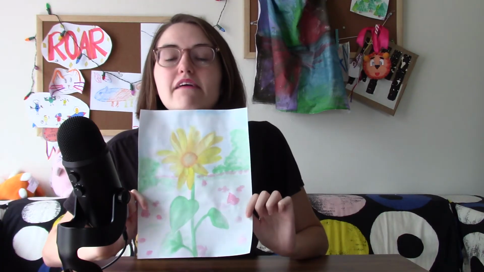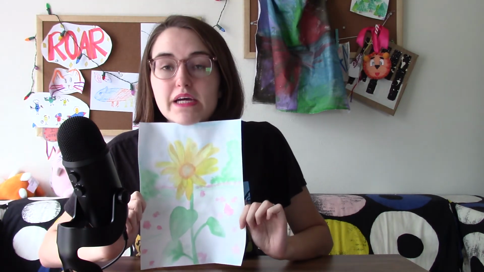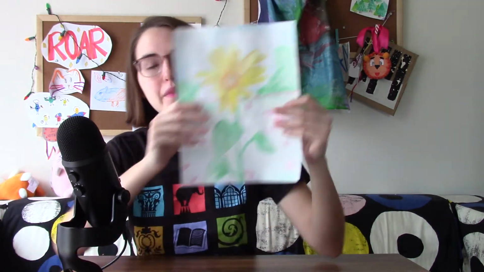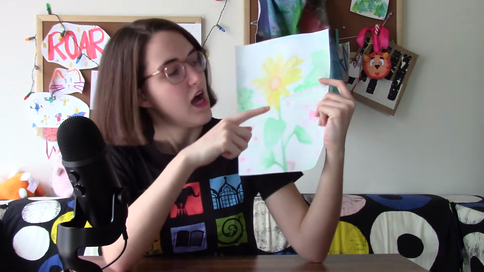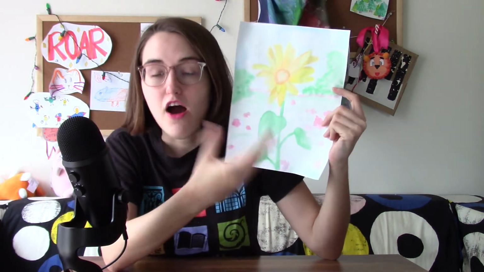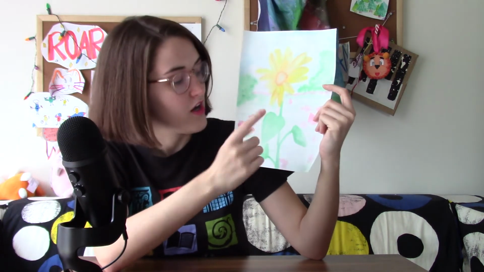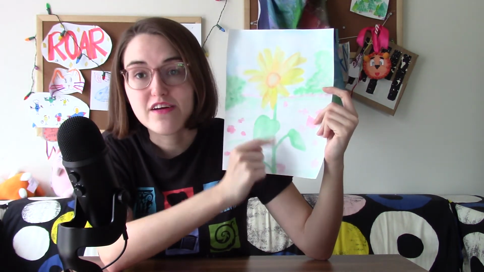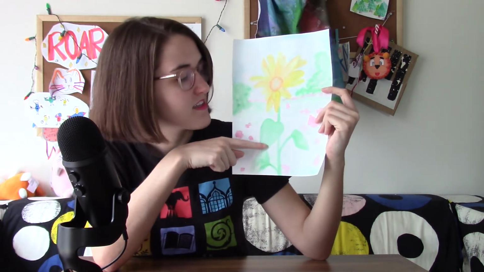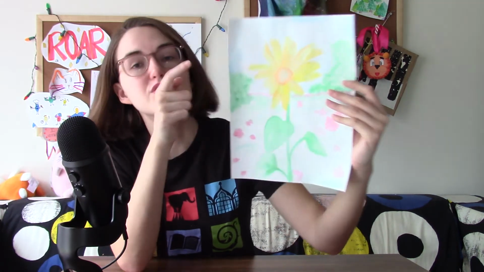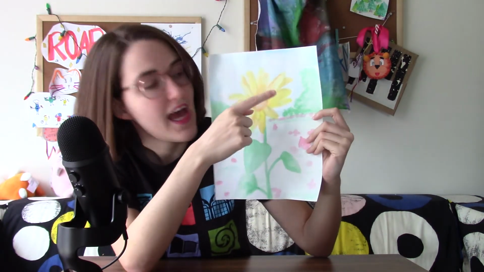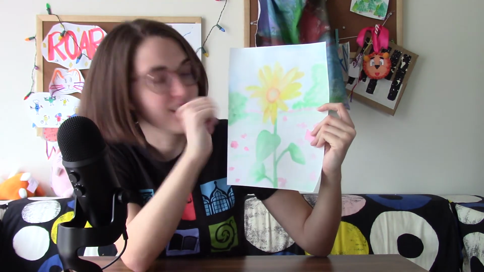And here is my finished dried sunflower painting. I really like the way it turned out. Like I said in the video, I tried to find the most obvious light and dark colors on the flower. For example, the dark green of the leaf that I talked about fading into the light green, and using the oranges to add to the yellow on the flower itself.